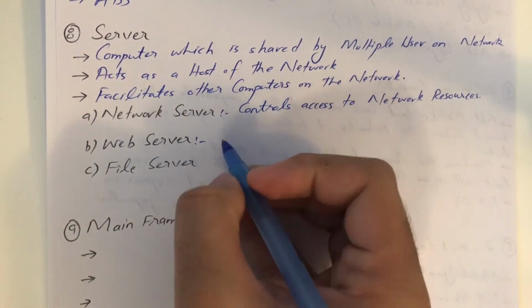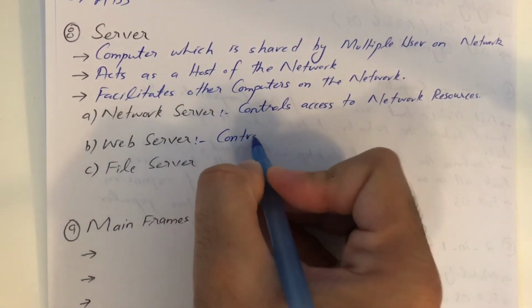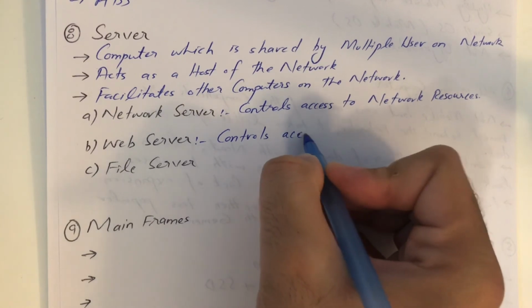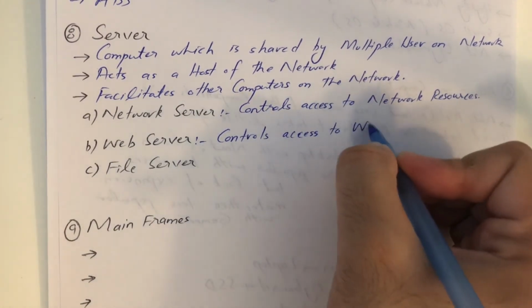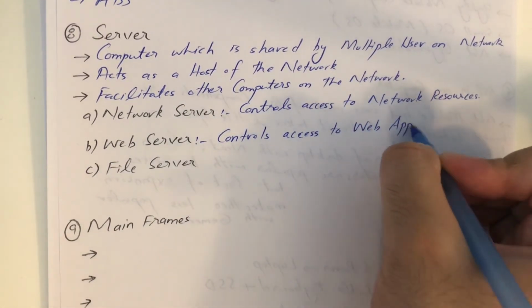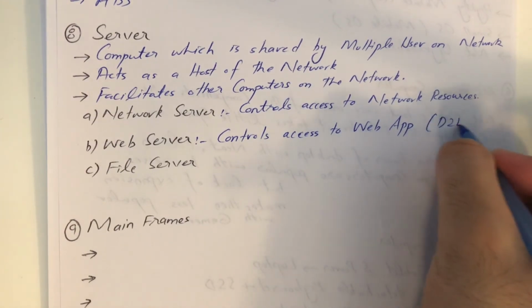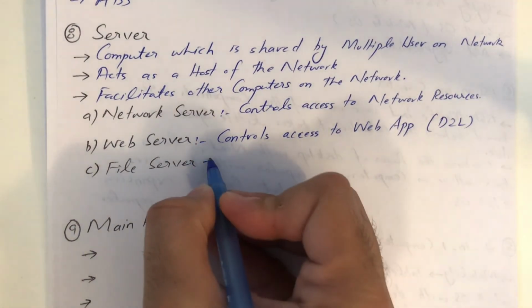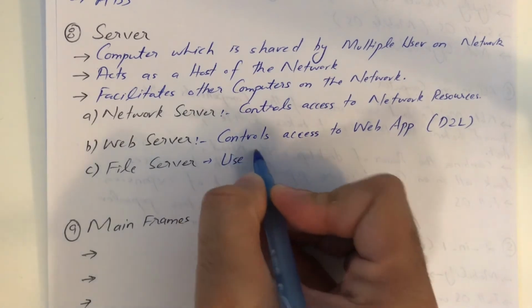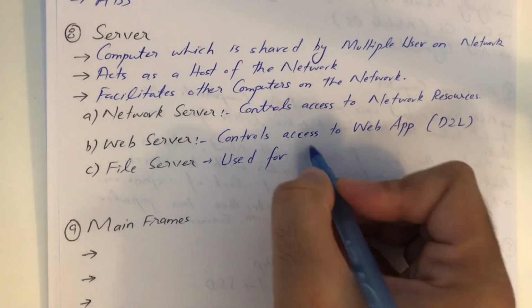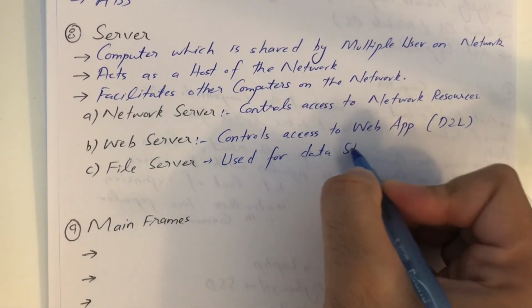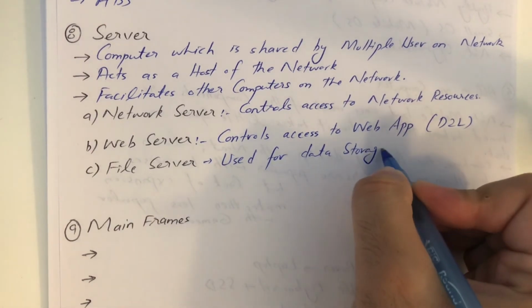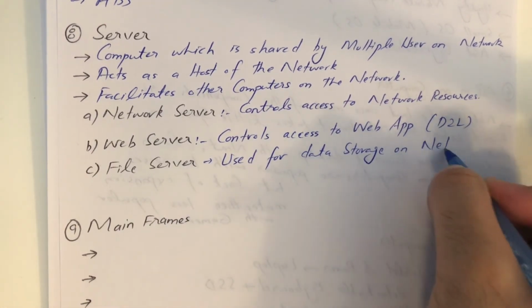The web server controls access to web applications, and in our case, it is D2L. Then the file server is used for data storage on the network.